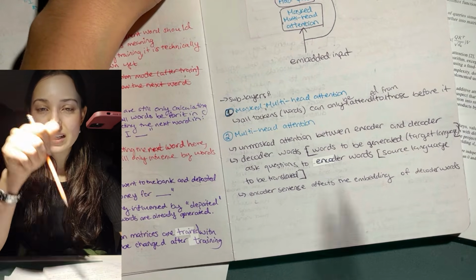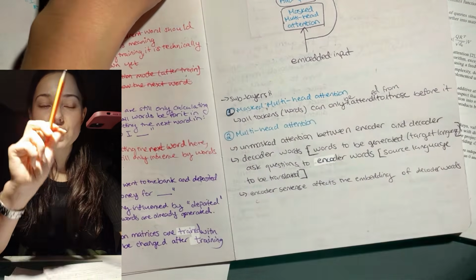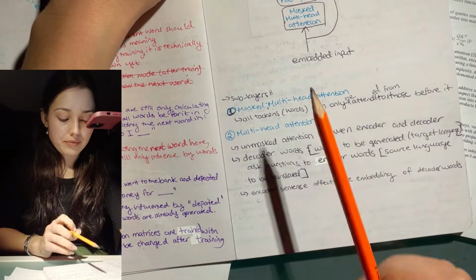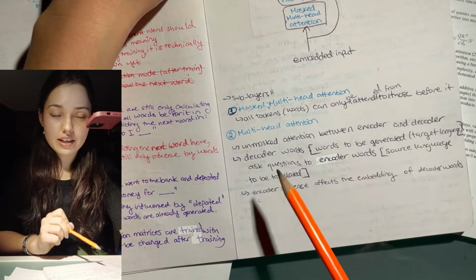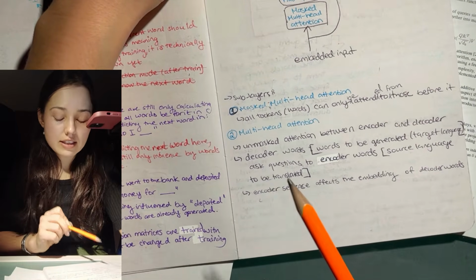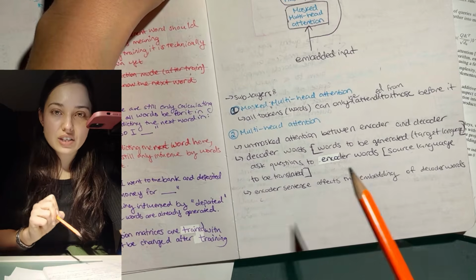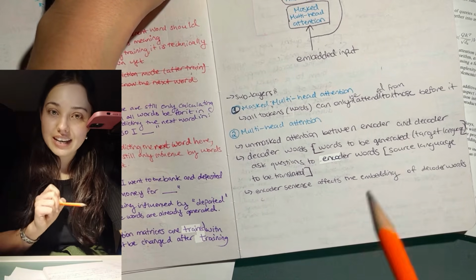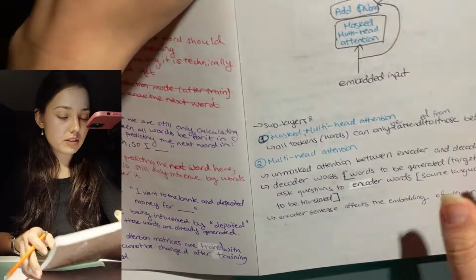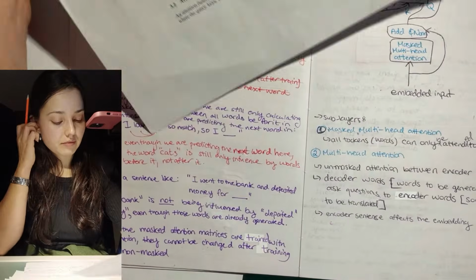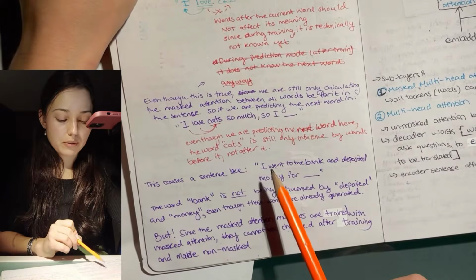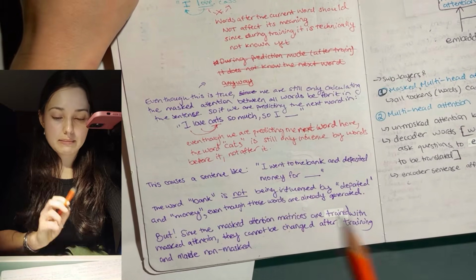So we'll get into that when we talk about attention, but I just want to drive this point home. A useful way to think about attention is that words ask questions and the other words answer that question. For example, I went to the bank and deposited money.